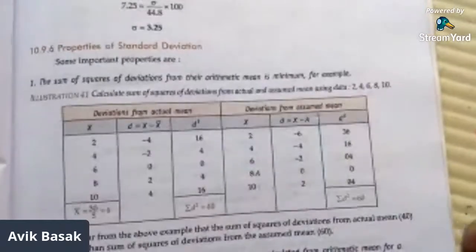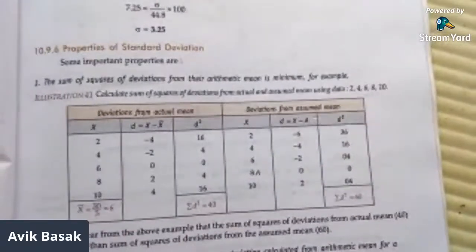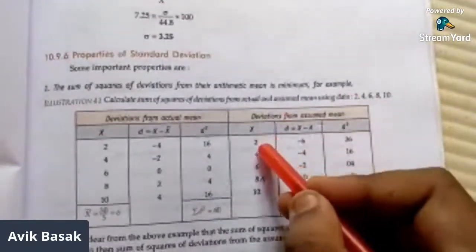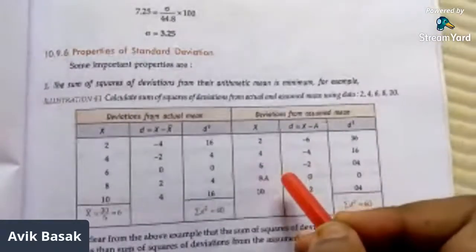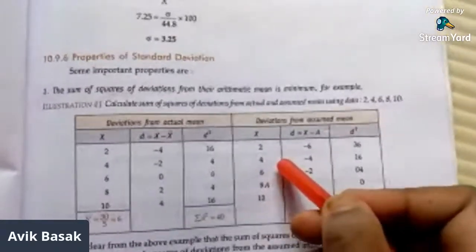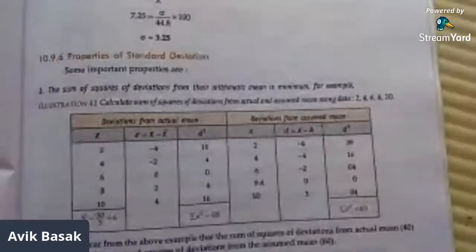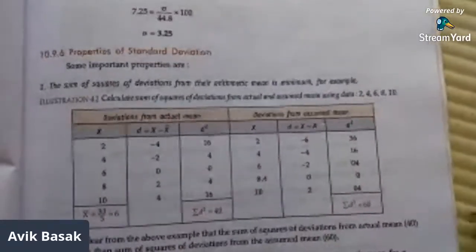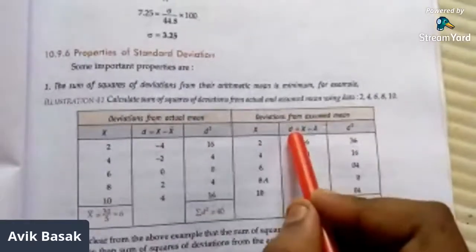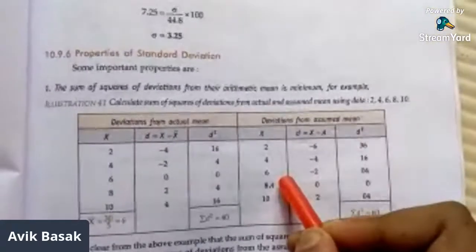Now the assumed mean. X is 2, 4, 6, 8, 10. Items 1, 2, 3, 4, 5. So 5 plus 1 by 2, which is 6 by 2, the third item. You may take 6, you may take 8. Actually you should take 6, but they have taken 8. So let it be 8, you can take 6 also. Find out D with the help of that assumed mean only.